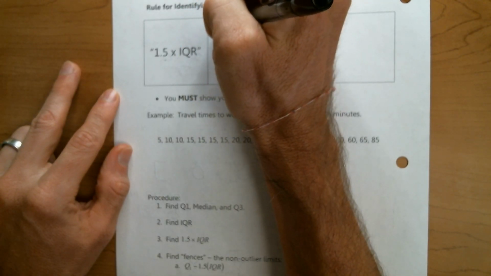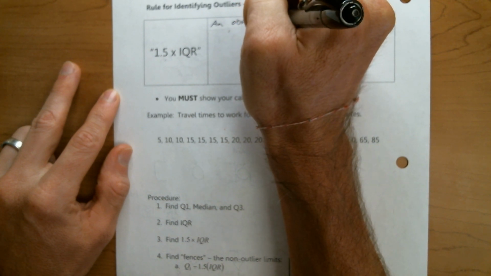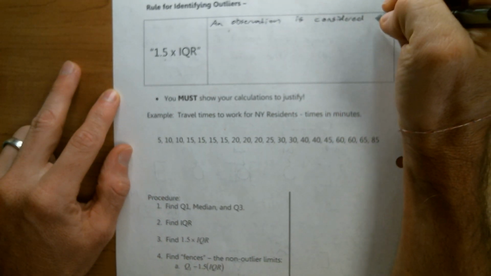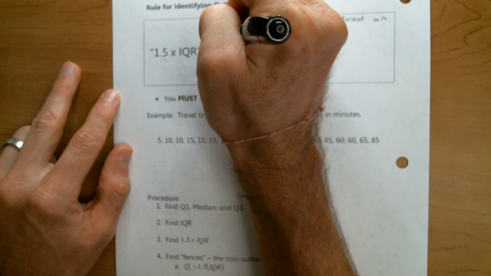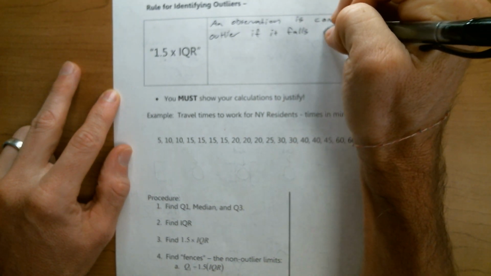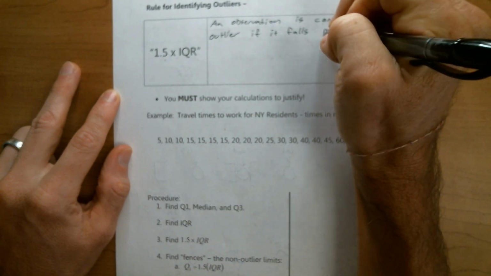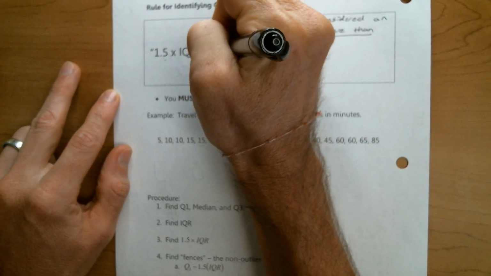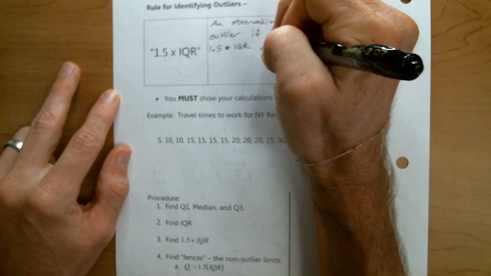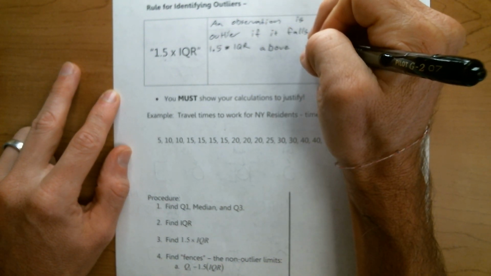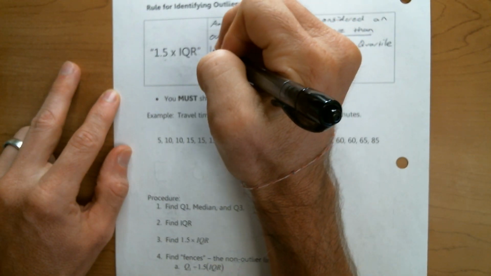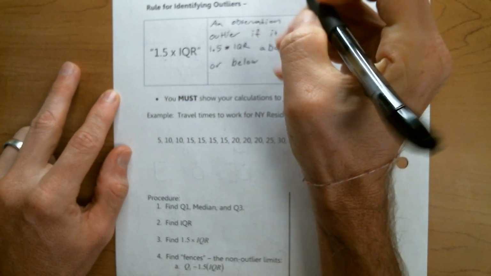All right, so an observation is considered an outlier if it falls more than 1.5 times the IQR above the third quartile or below the first quartile.